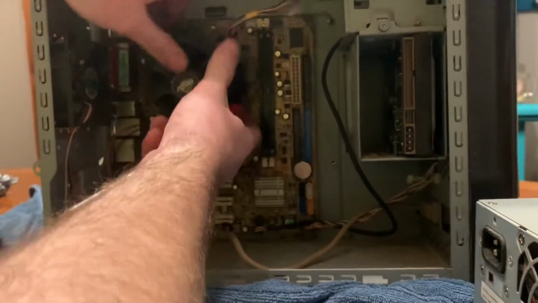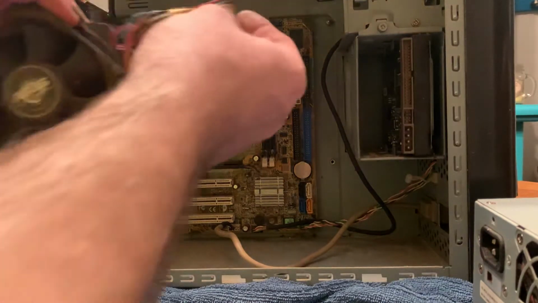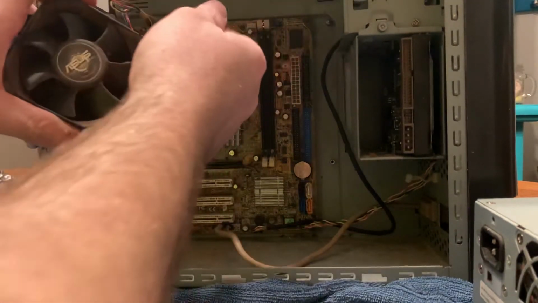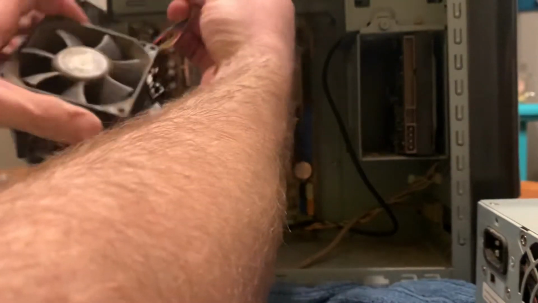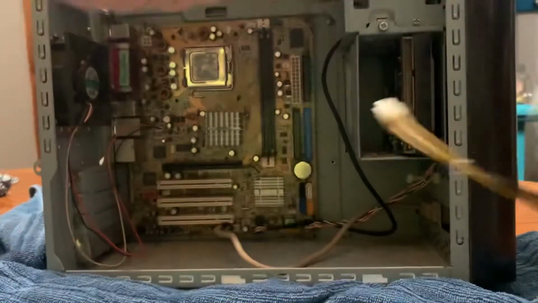I'm going to wait on that. But yeah, that's how you do it. You just pop it in there, screw it in, and then this little cord will plug into right here. It just depends on the motherboard, but it's what gives the fan power. That's what controls it. What we're going to do next is put the power supply in.